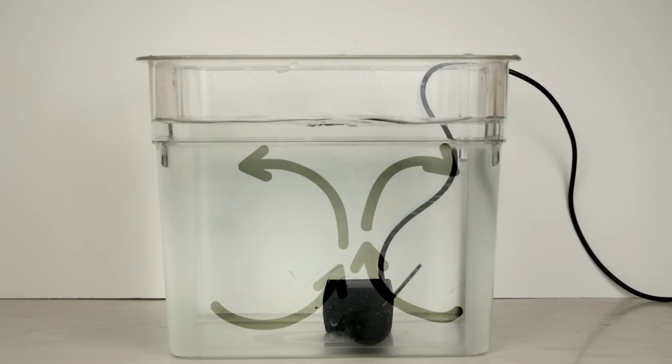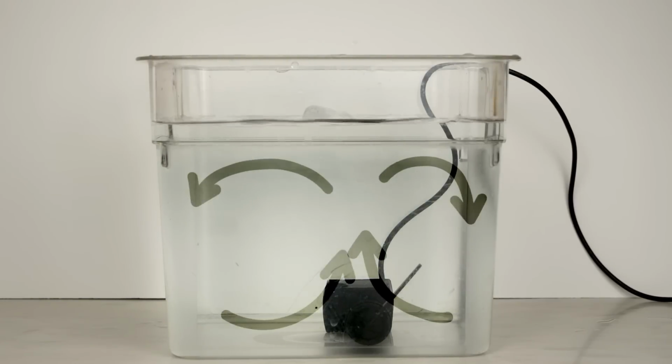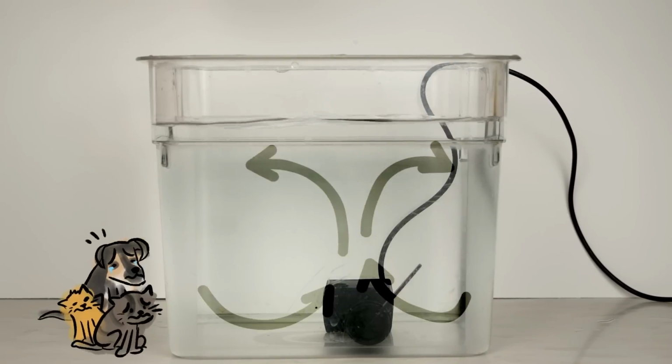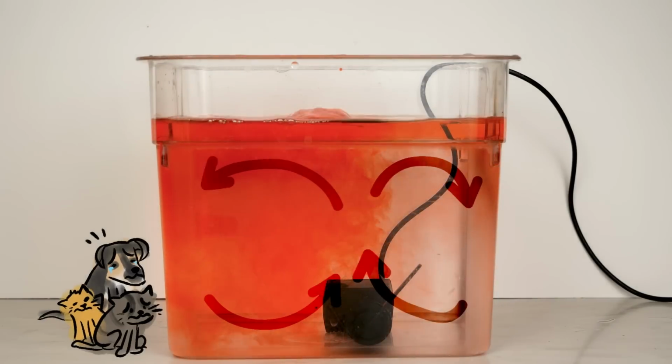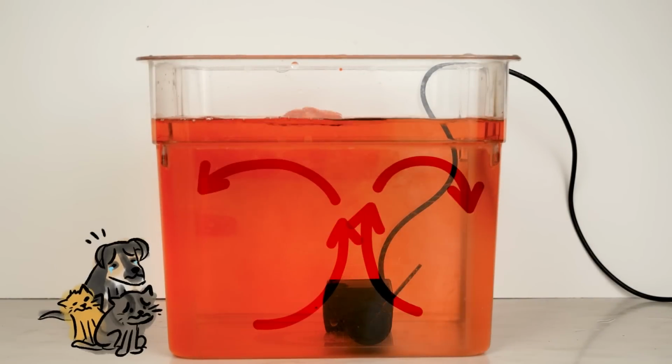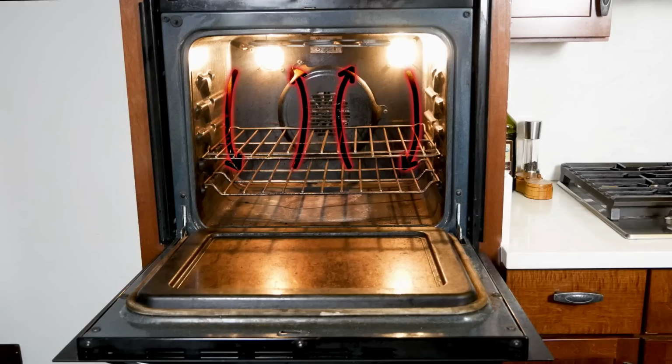Now I'm going to do the same thing again, but add a pump from my pet's water fountain. Sorry guys. which forces the movement of water around the tub. Now the hot and cold water move and mix together much faster and more effectively. That is basically what's going on when you use an actual convection setting in your oven.